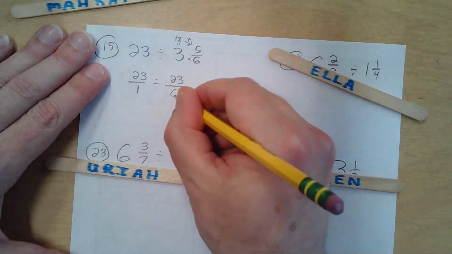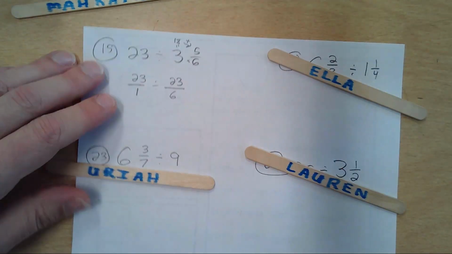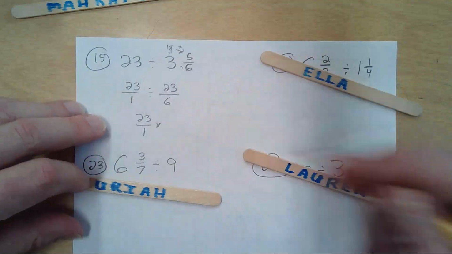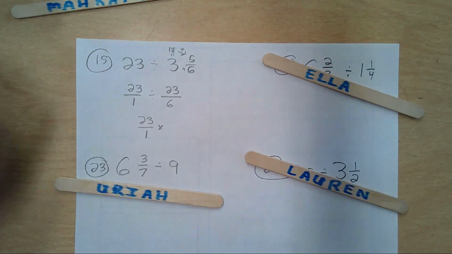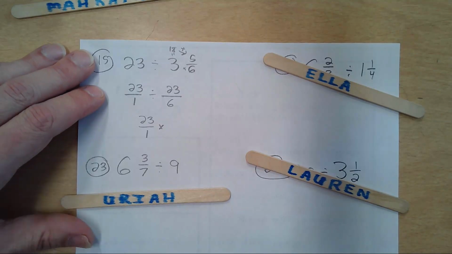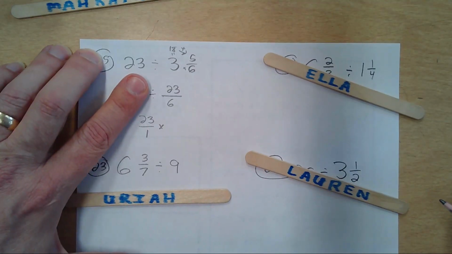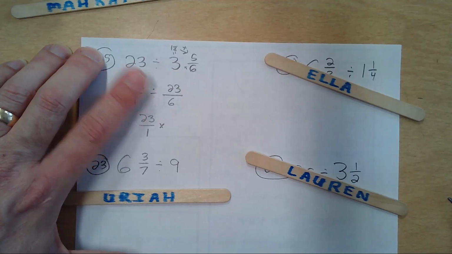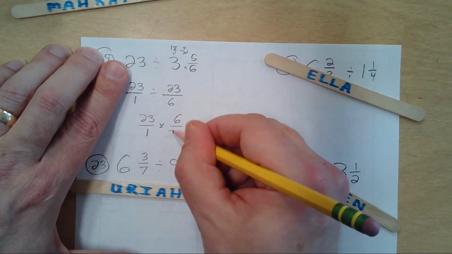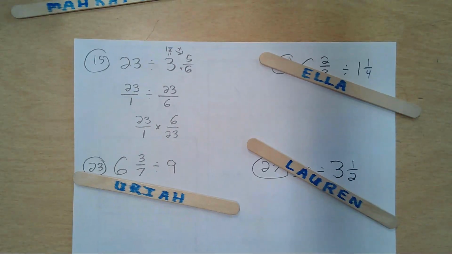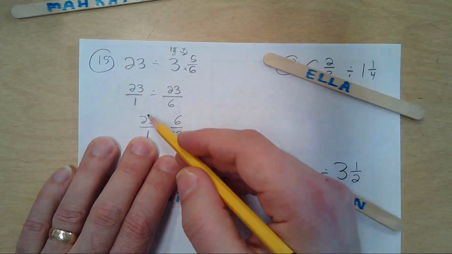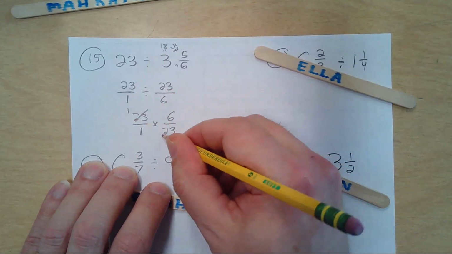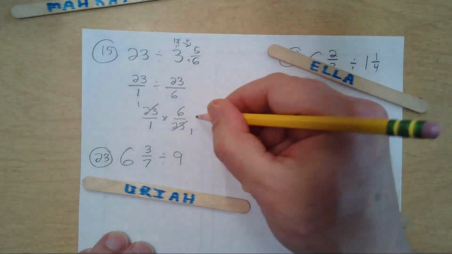Right. Denominator never changes. So now I'm going to write it as a multiply problem. So I still got 23 over 6, and what am I going to multiply it by? Not going to divide, so you have to flip. Right. The 6 goes on top, 23 on the bottom. So what's 23 divided by 23? 1.